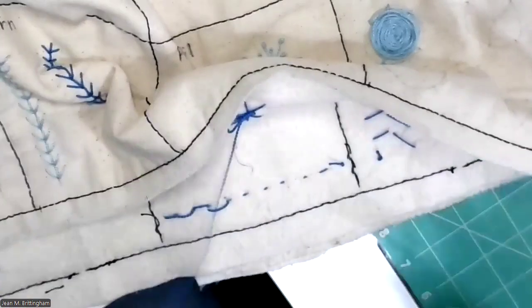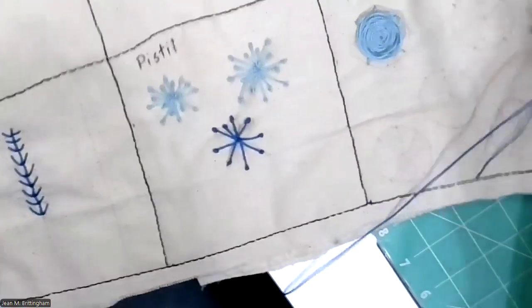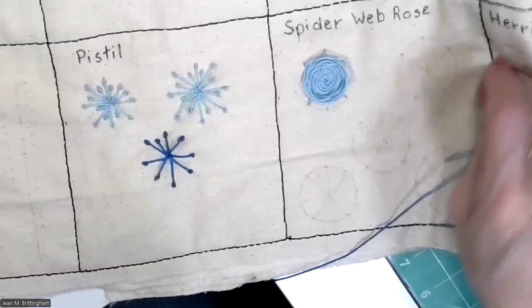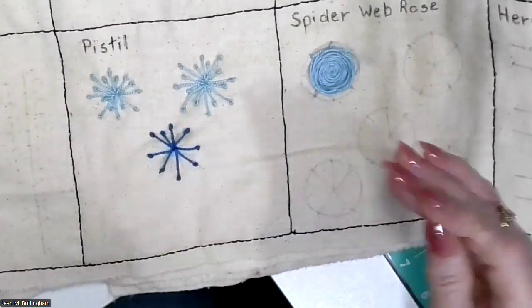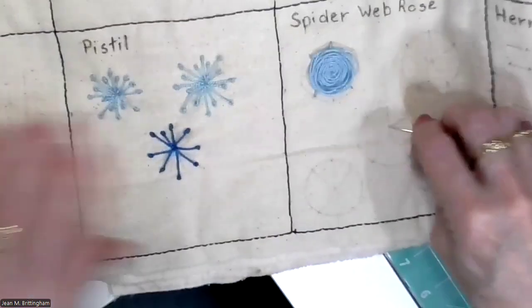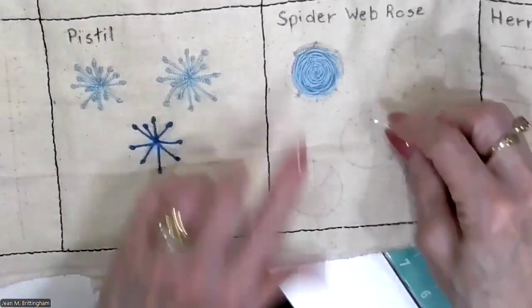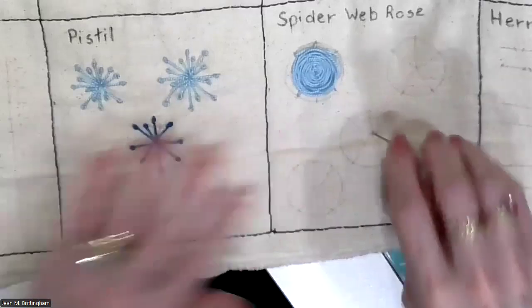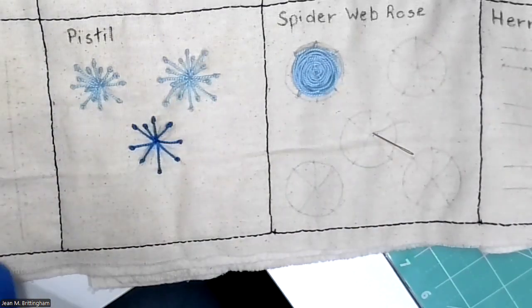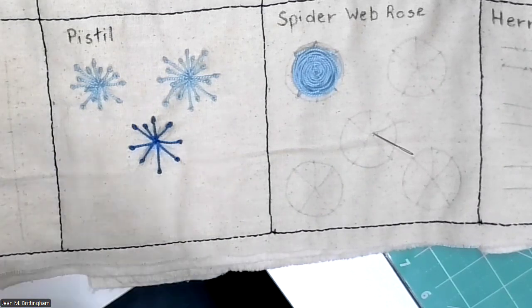Move that off. That on the back. And we're going to have to thread a needle again because that is not going to be enough thread for the spider web rows. That is this stitch right here. And this works much better if you don't have quite as big a circle as what I am doing for teaching purposes.